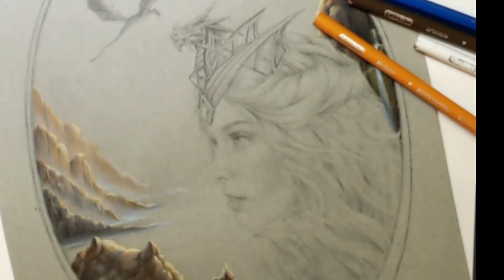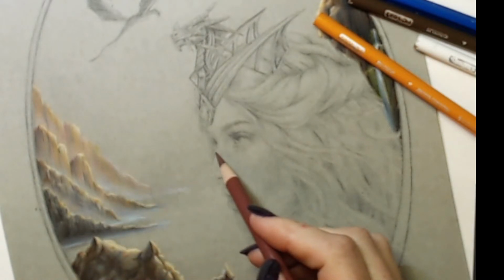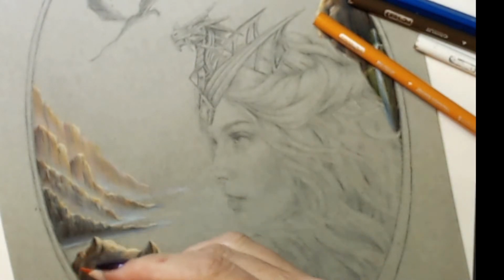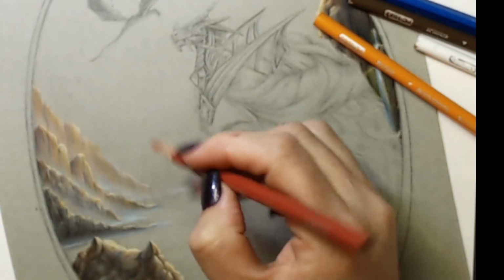So you can do as little or as many of these little mountains as you wish to do. But now I'm just going to do them to go around. So the next one, I'm going to start with pumpkin orange.